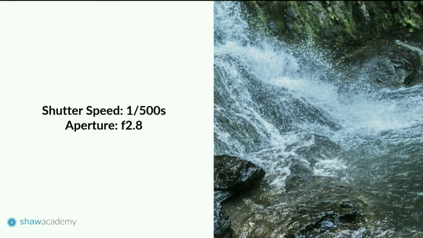So I decided I really want to freeze that water. Photographing at 1/125th of a second wasn't enough. So I go to 1/500th of a second, and that's a really fast shutter speed. 1/500th of a second is a super fast shutter speed. And to make sure we get the right amount of light in the scene, we now need to use an aperture of f/2.8. So the camera goes ahead.